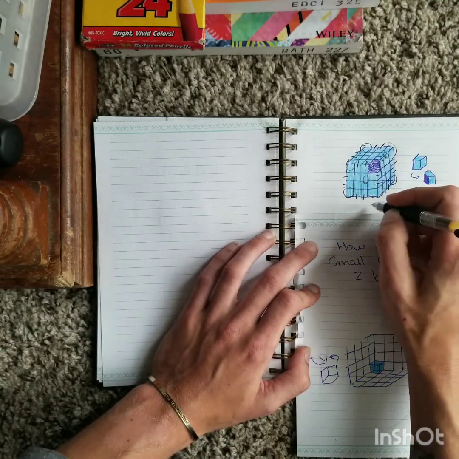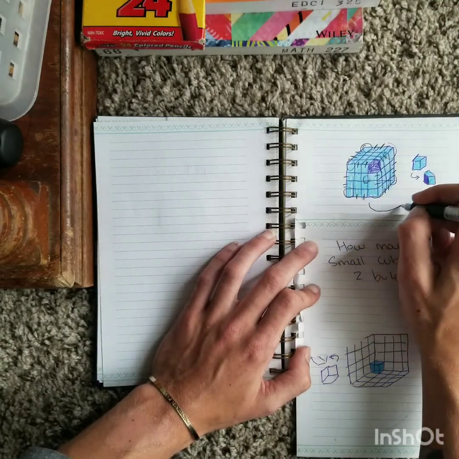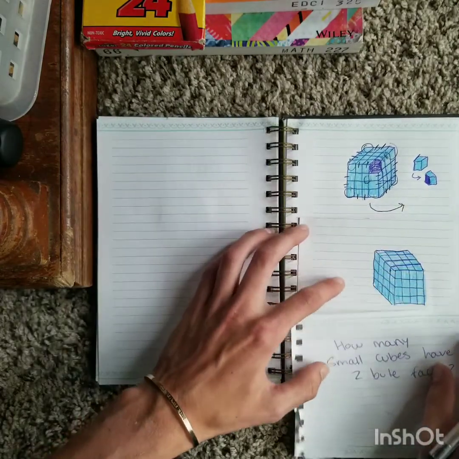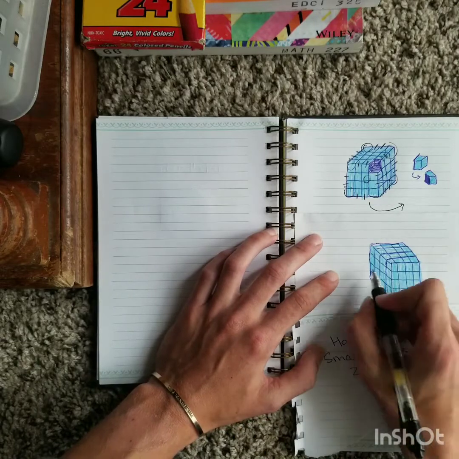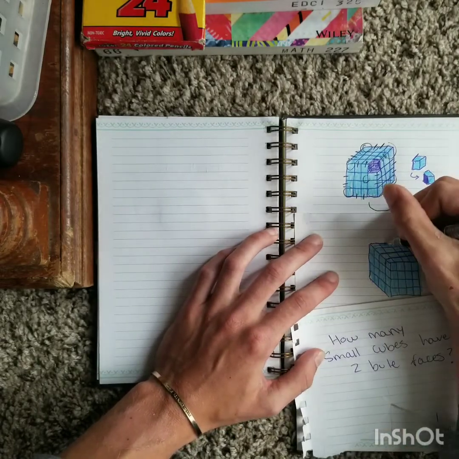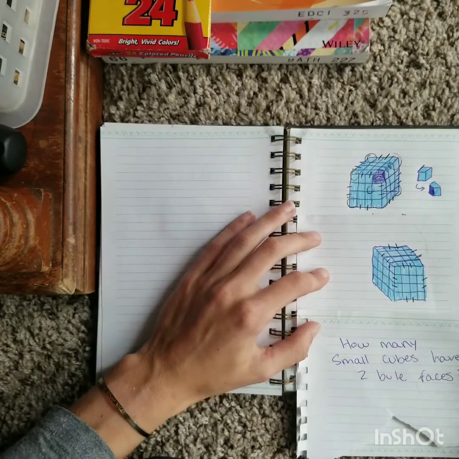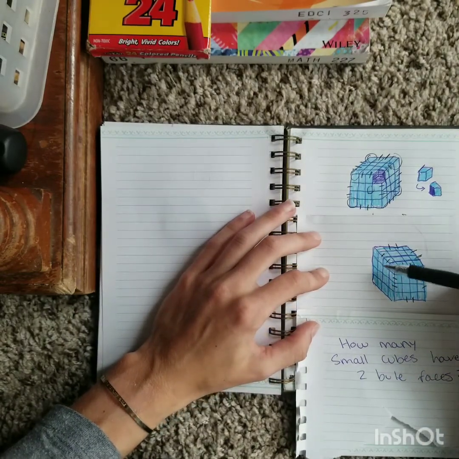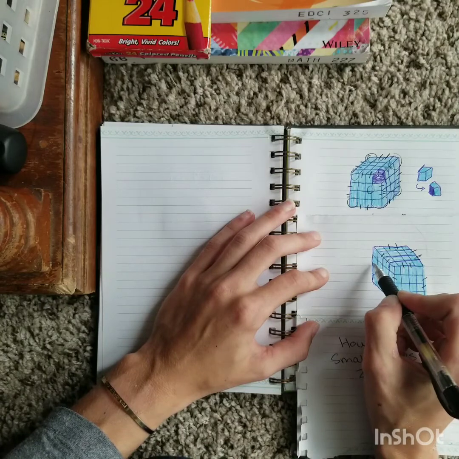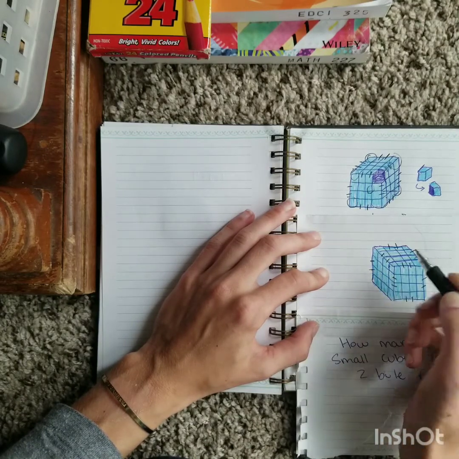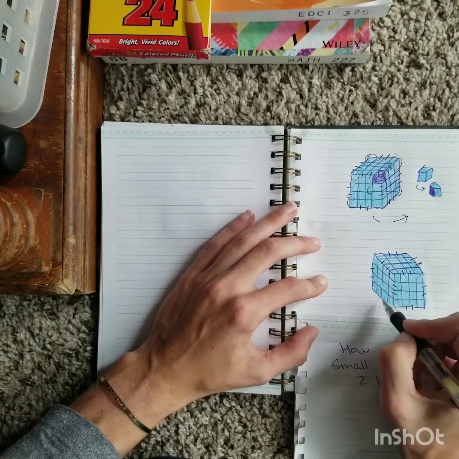But what if I were to turn this shape around? Am I done yet? I don't think so. If I were to turn this shape, I would see more sides. I can see now that there are some more blocks that would have 2 blue faces after I had turned it.